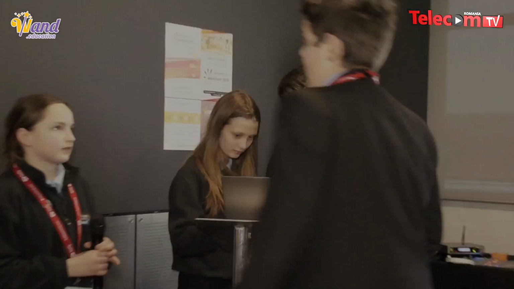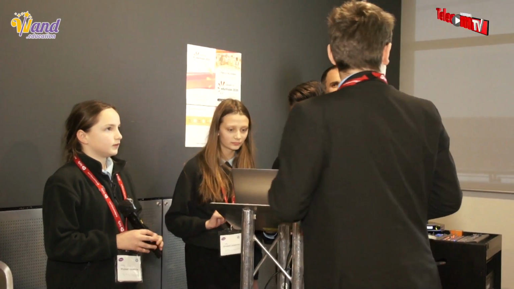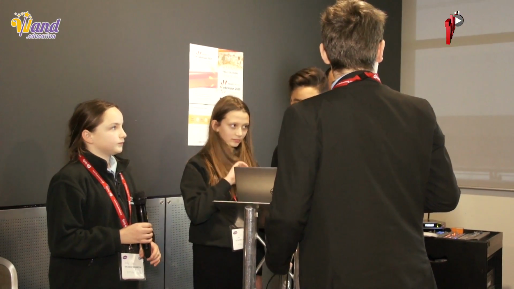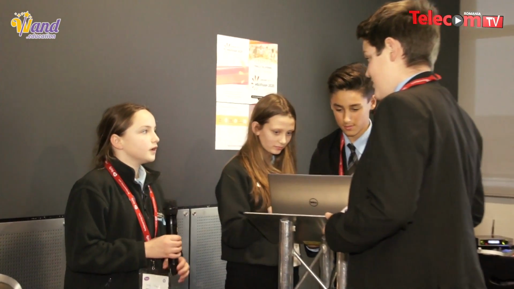And next? How do you use Wand, and especially this activity? You can use this activity for many different subjects, like maths. You could have several different numbers, or maybe 10, and you could have ticks and crosses for the ones that are prime numbers and not prime numbers.